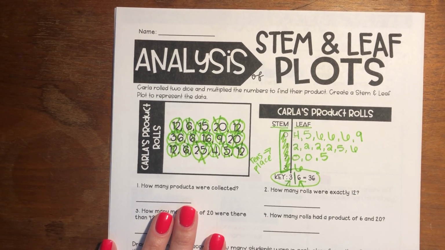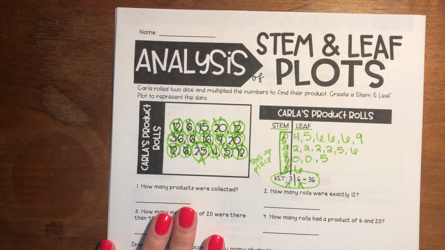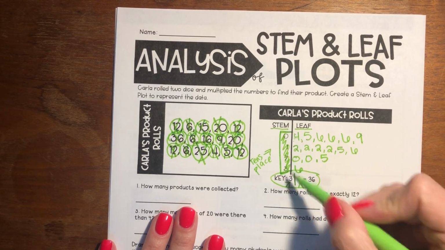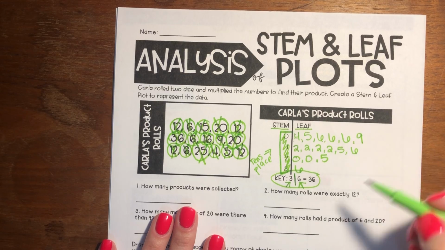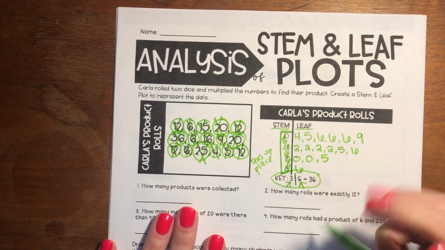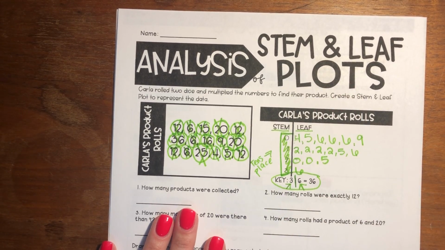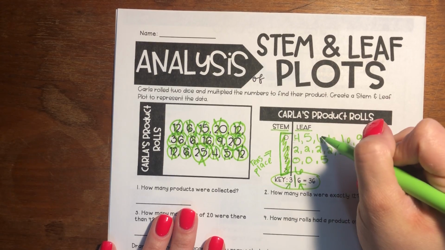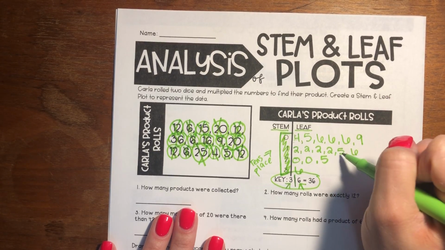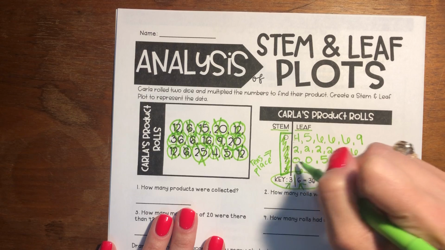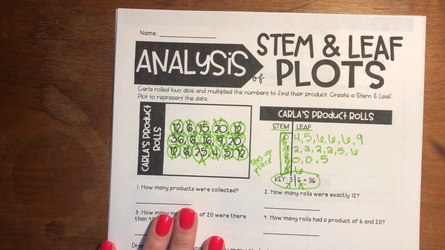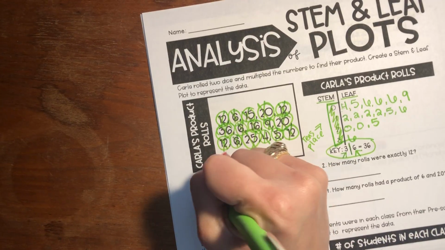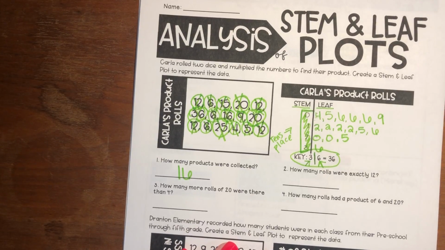So it says how many products were collected. So how many times did she multiply and get a product? All I have to do is count my numbers right here. Remember, these numbers all count as one of those products. So I'm going to count 1, 2, 3, 4, 5, 6, 7, 8, 9, 10, 11, 12, 13, 14, 15, 16. So she collected 16 products.